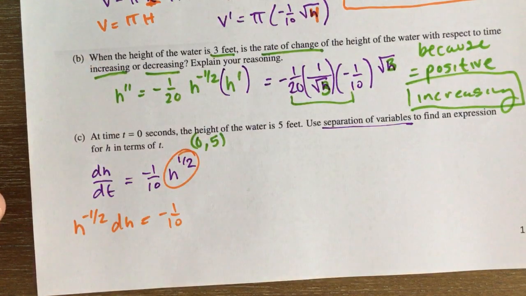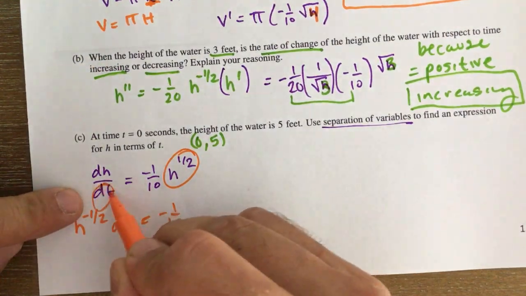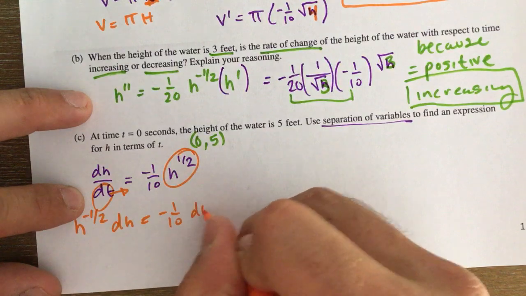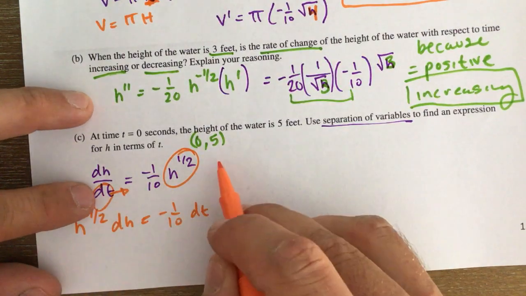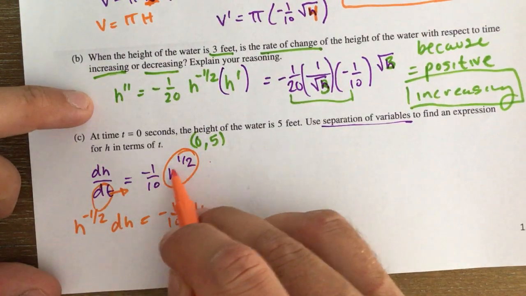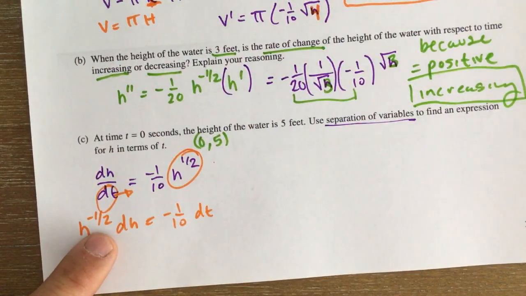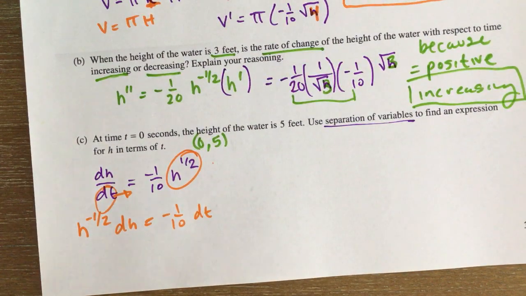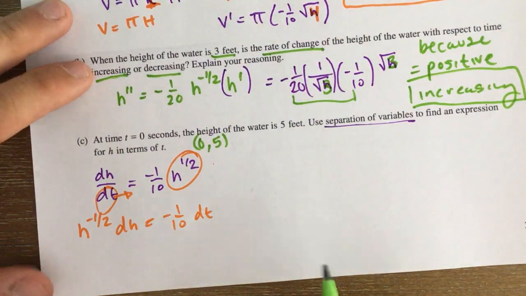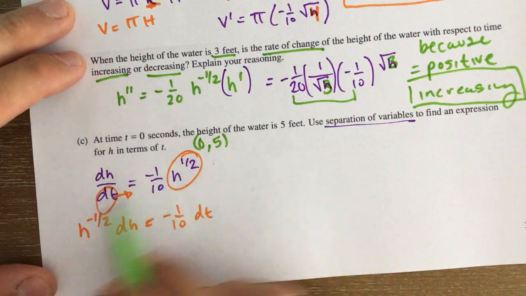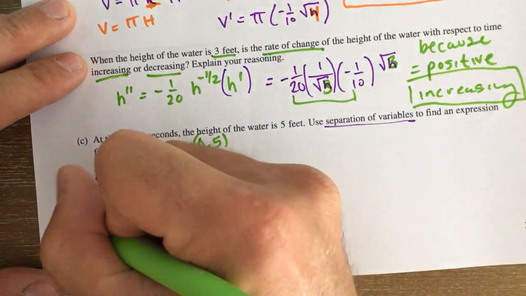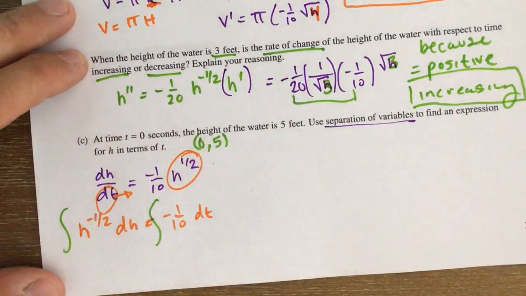-1/10 is going to stay, and this guy I'm going to send to the other side, dt. So since it was in a denominator there, it's in a numerator here. Since that's in a numerator there, it would be in a denominator, but I just know I want to use the reverse power rule, so I'm kind of anticipating. If you need to do another step, then go ahead and break that into 2 steps. All right, so I separated the variables. That's hopefully worth a point. Now let's go ahead and integrate.